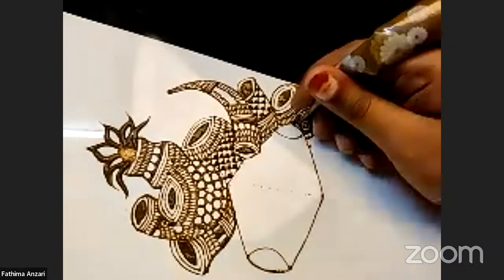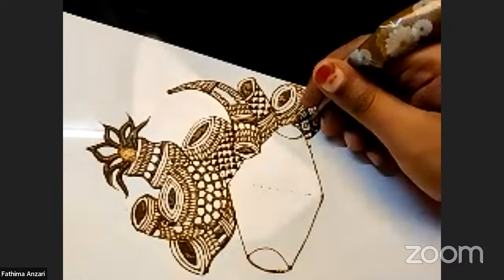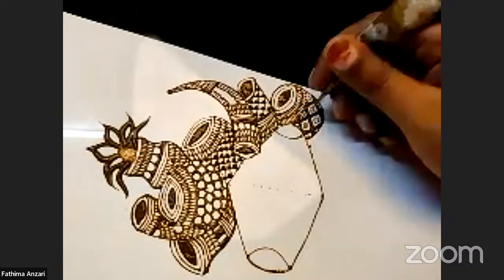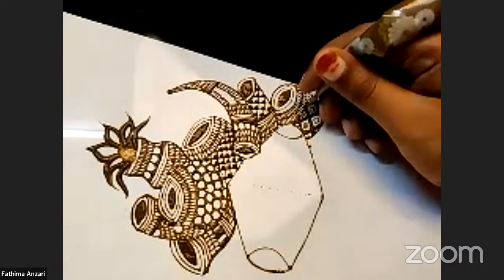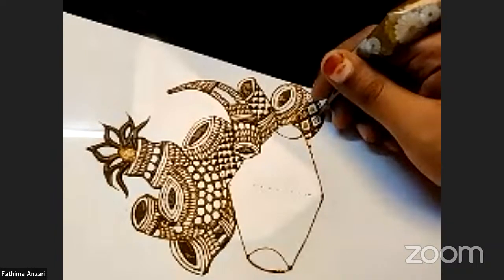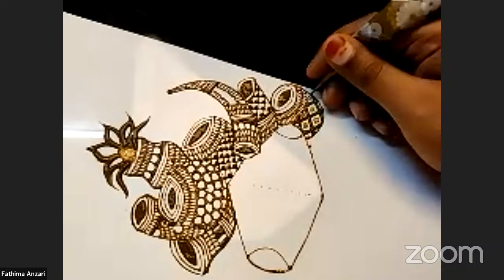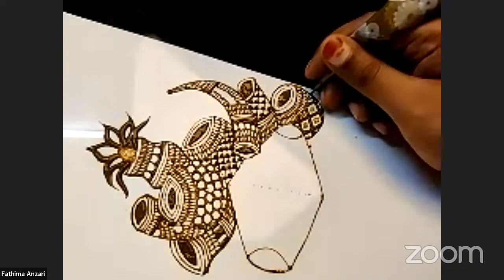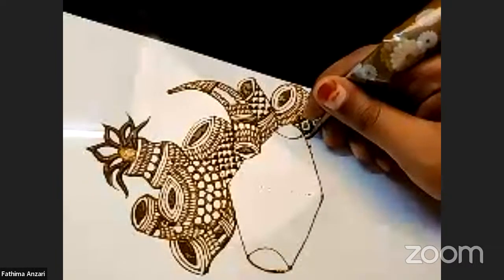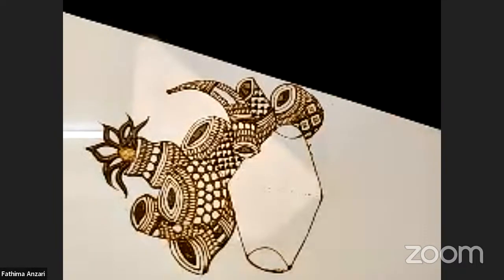So a diamond shape you can give. Now inside this I'm gonna shade it, not darken it, using very light pressure. Okay, very light strokes you can just give inside. Light pressure, very light strokes. Okay, so I have given that.